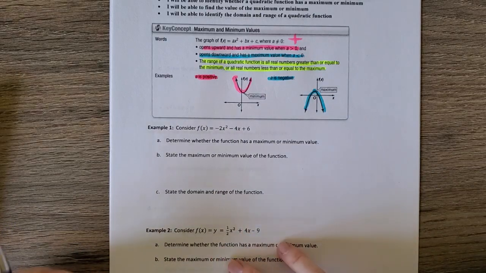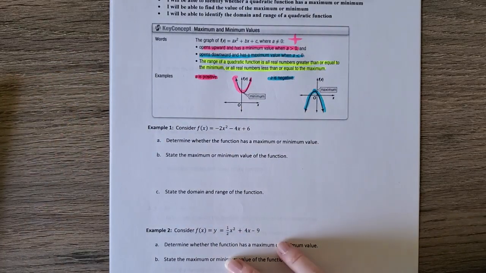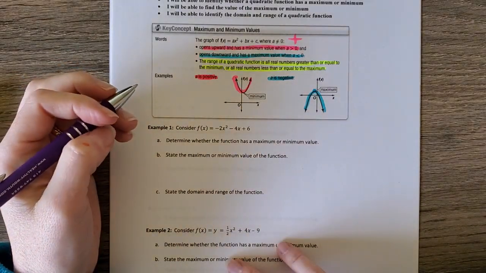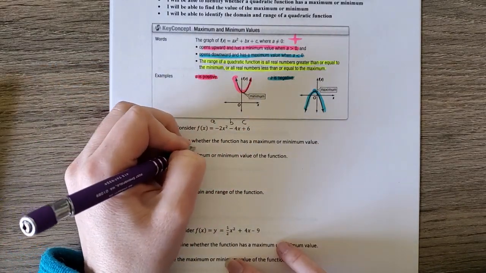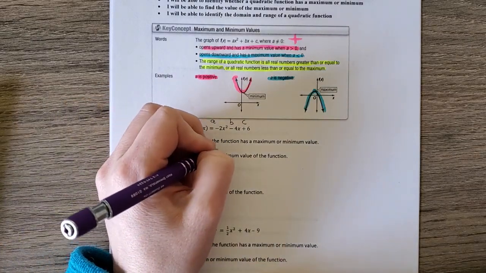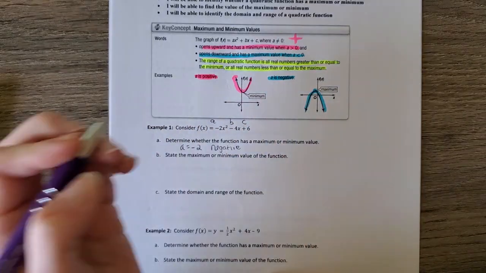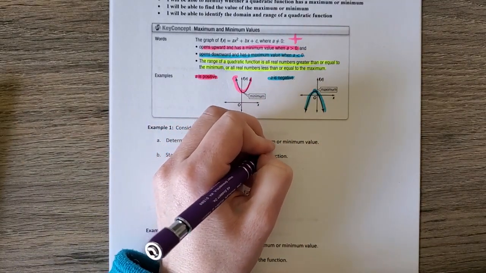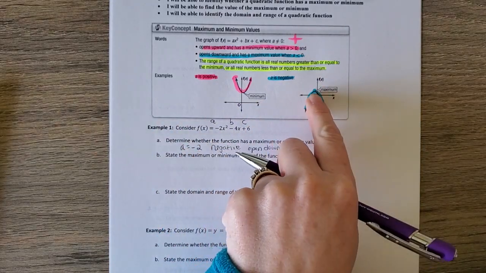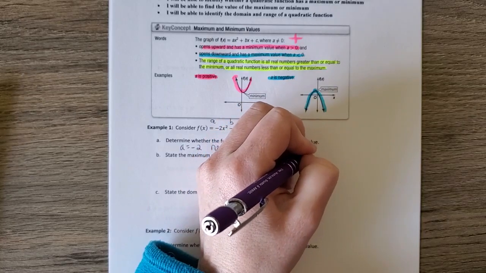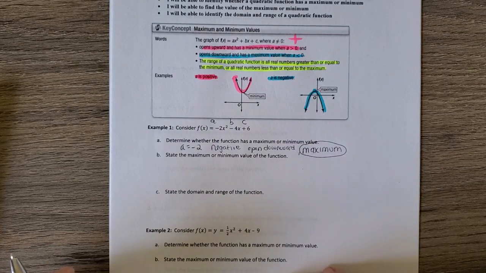So consider this equation, f of x equals negative 2x squared minus 4x plus 6. So that is our function. Determine whether it has a max or a min. Again, we're going to label a, b, c. And a equals negative 2, which is a negative value. If we look at our chart above, if A is negative, it's going to open downward. So the graph opens facing down, which means there's a maximum. So the answer is it has a maximum value.